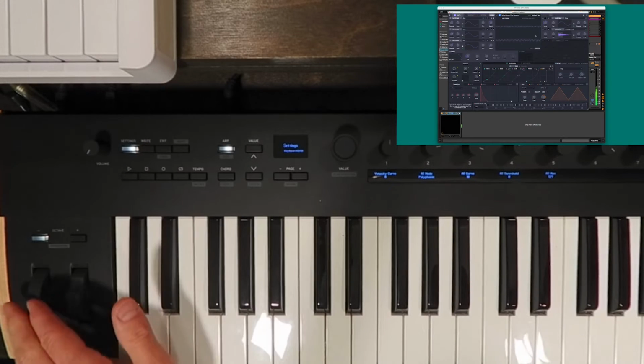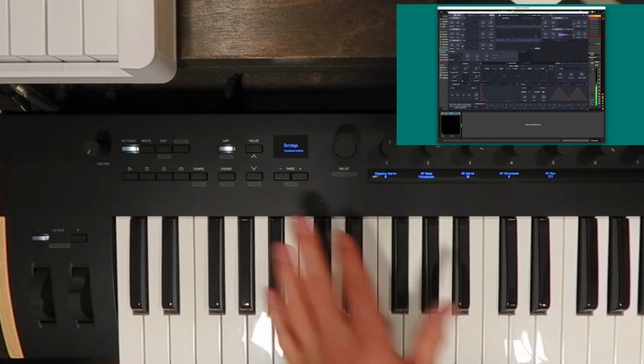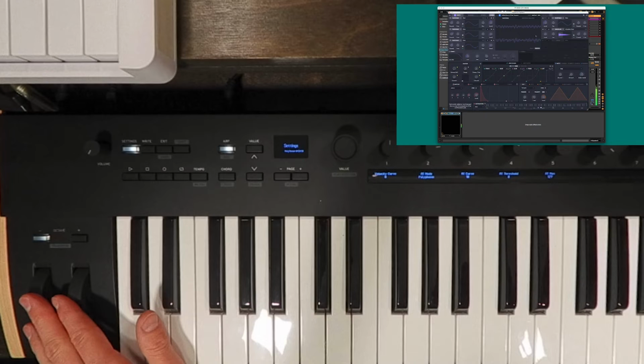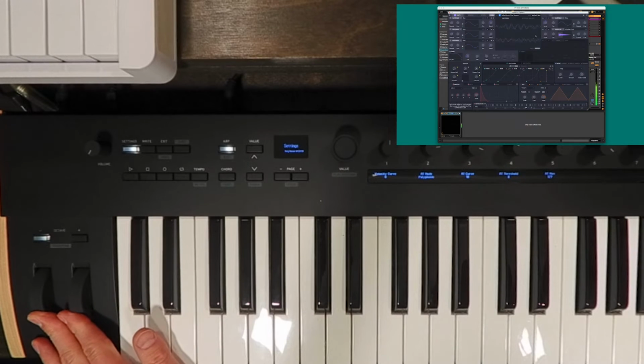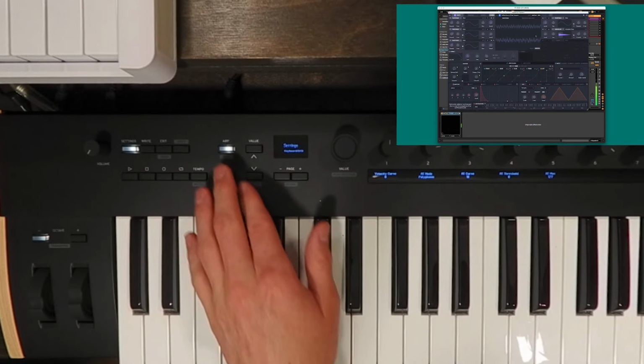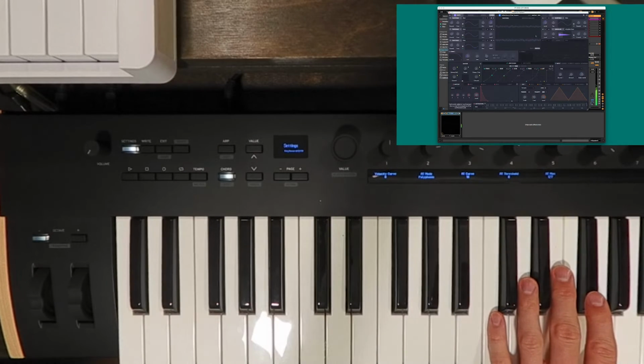That's pretty cool. So it does have an onboard arpeggiator. And the chord mode.